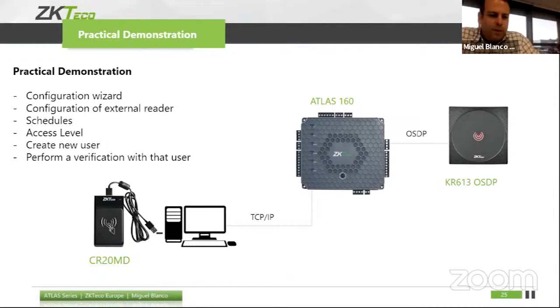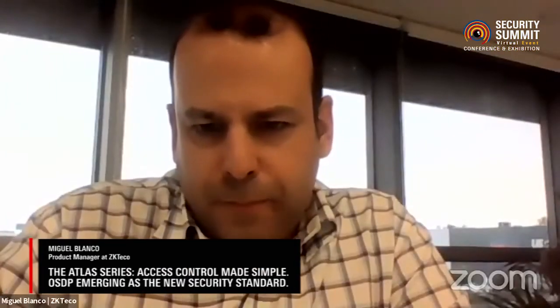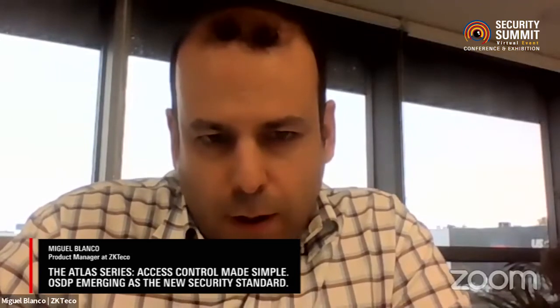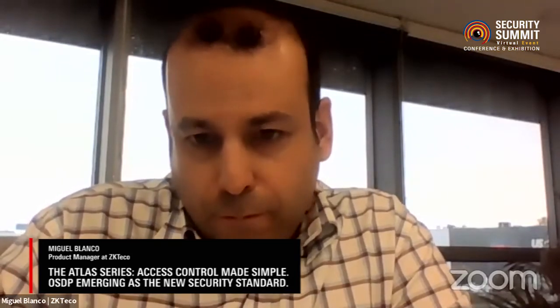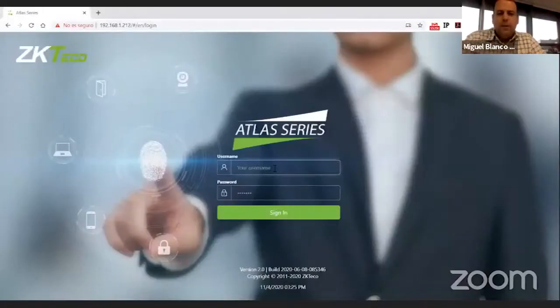I've connected to my PC one CR20MD, which is a card reader, a card enroller that we have. And I have connected by OSDP connection a 1K613 OSDP reader. Okay, I will share my screen. Here, this is the default screen when we access the Atlas controller the first time. So I'm connected to the web server of the Atlas controller.